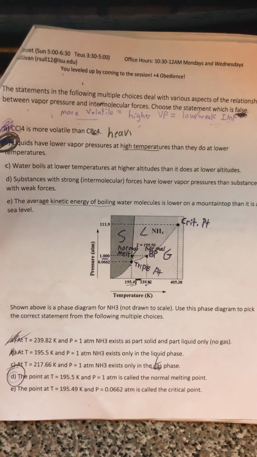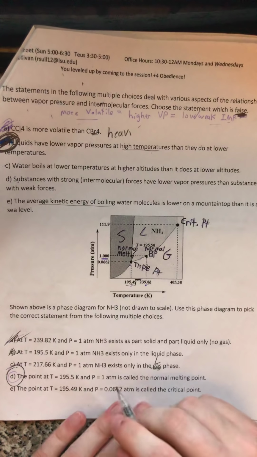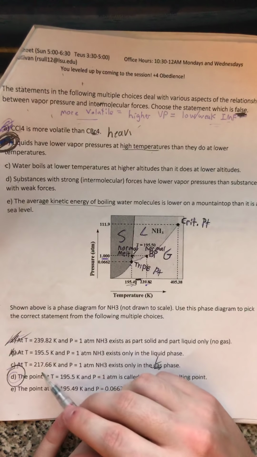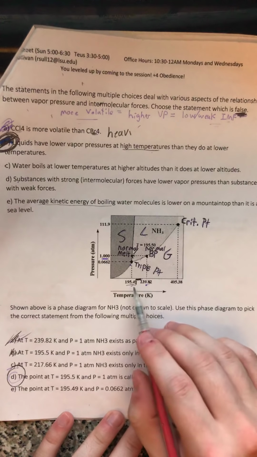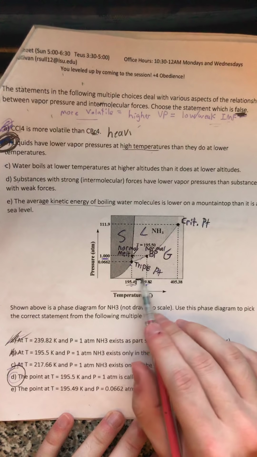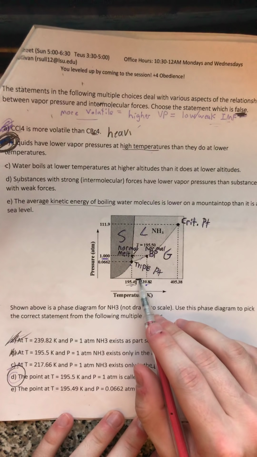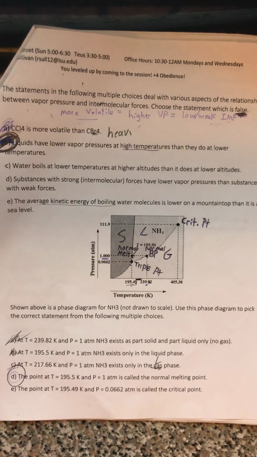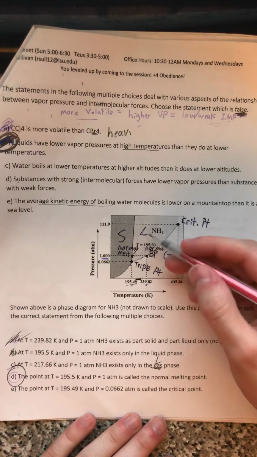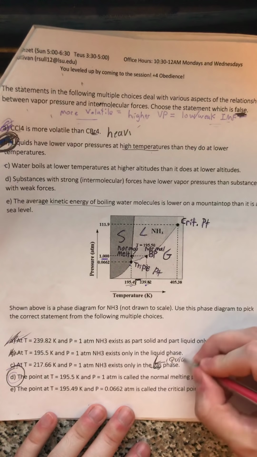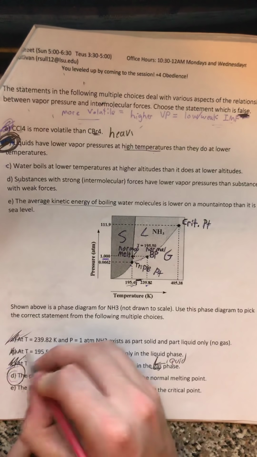Okay, then C, at 217.66 degrees Kelvin and pressure 1 atmosphere, this thing exists at just the gas phase. So at this temperature, which we don't really have on this graph, but you know that it falls somewhere between 195 and 239, so somewhere in here, and then pressure 1 atmosphere, so somewhere along this dotted line, they're saying that it should exist only in the gas phase, which no, this is the liquid phase up here. So I would say that should be the liquid phase, not the gas phase. So C is wrong.